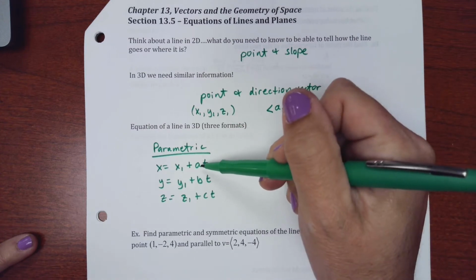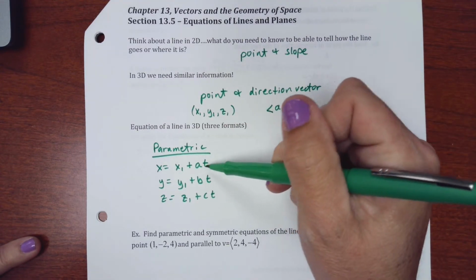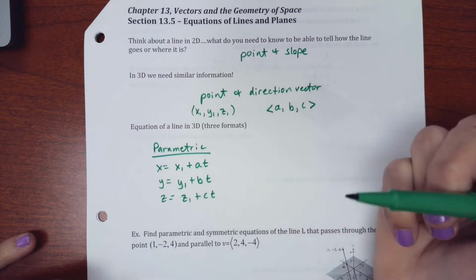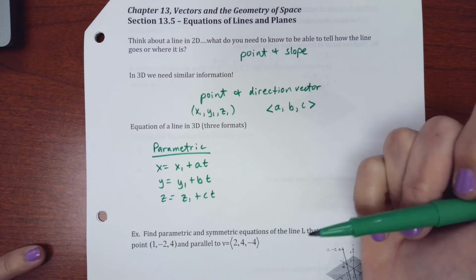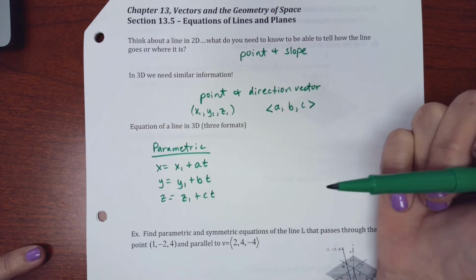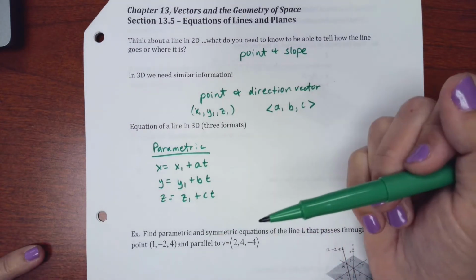But notice that what's happening here is kind of like y equals mx plus b, because your slope is going with your variable, right? And we're using the letter t because a lot of times we're talking about time. So anyway, this is a parametric equation of a line. It's those three equations together.